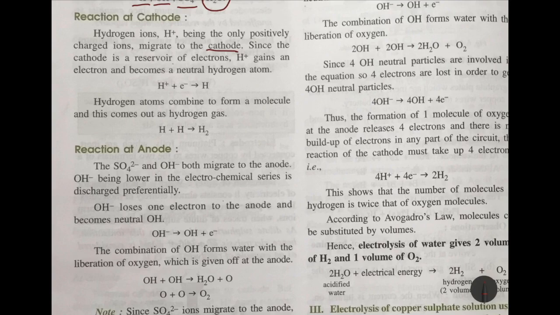Now, you know the cathode contains a lot of electrons, and the hydrogen ion had turned into a positive ion by losing its only electron. So it will gain back that electron. Hydrogen will gain back the electron at the cathode and turn into one hydrogen atom. Now here what happens? Two hydrogen atoms will come together to form hydrogen gas.